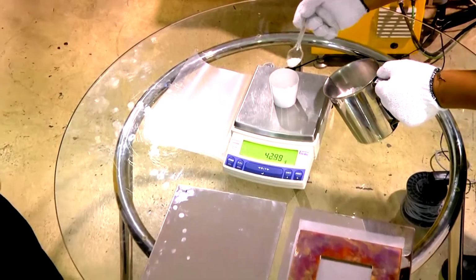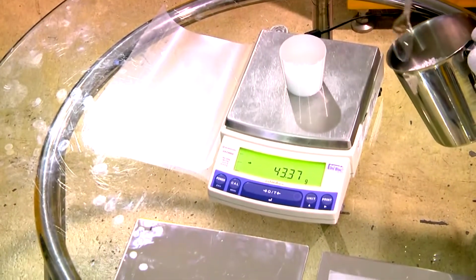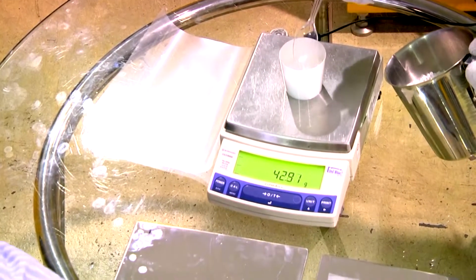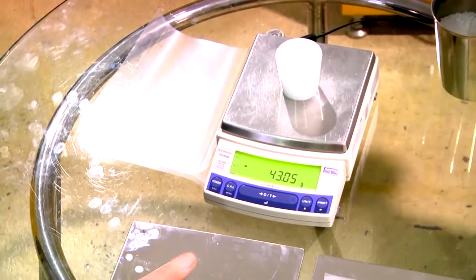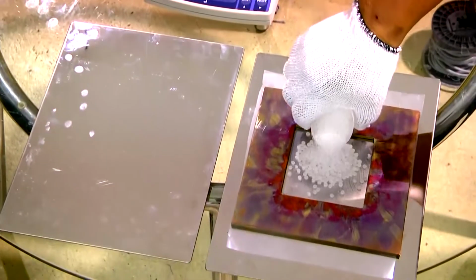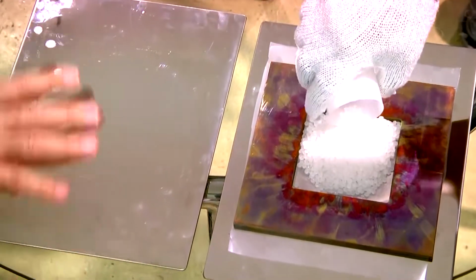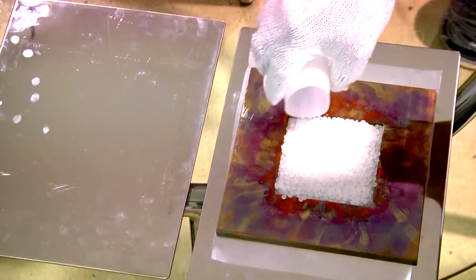But we should add extra for flash when we do this molding. With this kind of a mold, this flash mold, we always need extra material to create flash. So we put that in the center of the mold and even it out as best we can. It's not so critical.